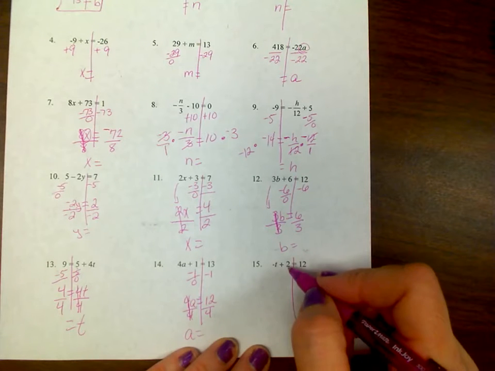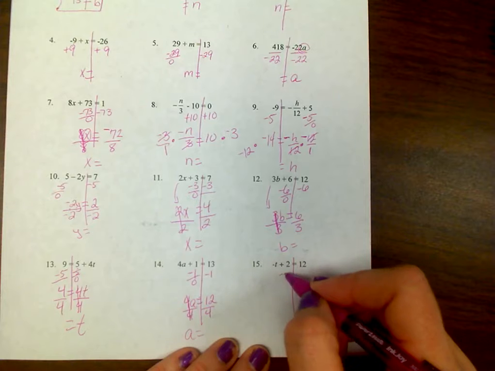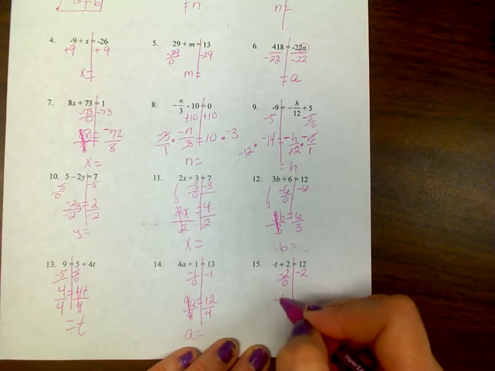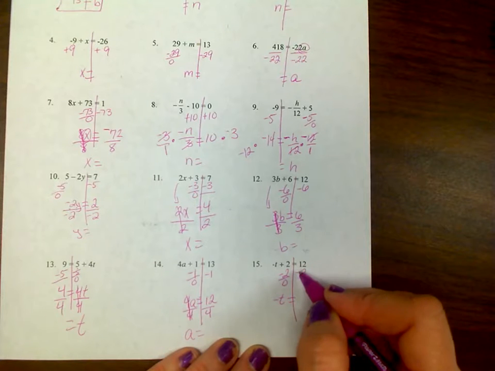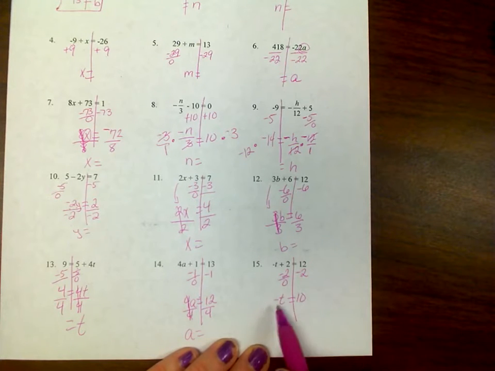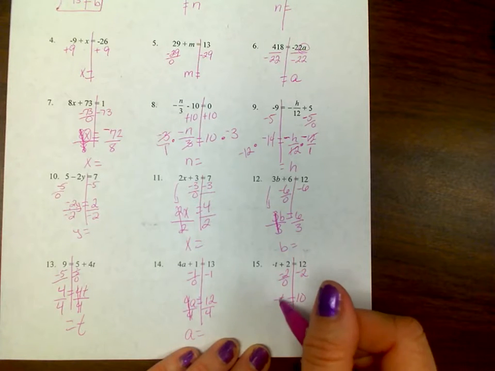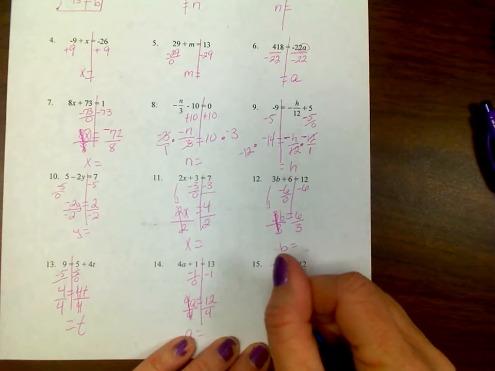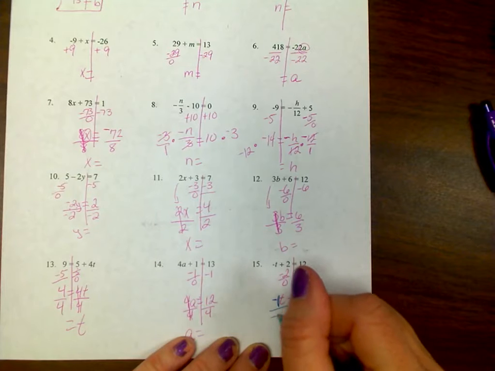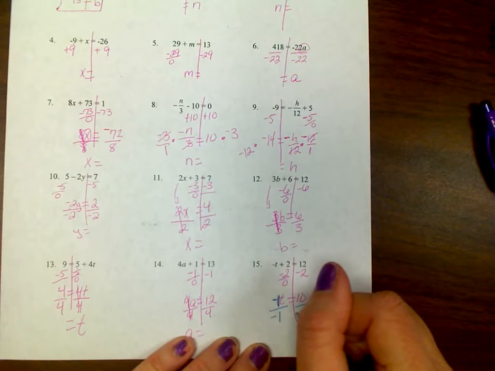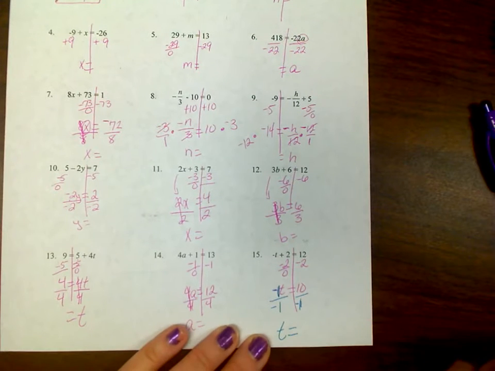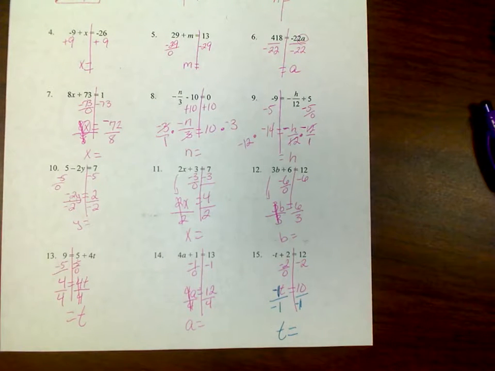15. I want to get my whole numbers together. So I want to subtract 2, leaves me with 0. Bring down your negative t. 12 minus 2 is 10. But remember earlier I said you cannot have a negative variable. So it's understood that there is a negative 1 here. A negative 1t. So you're going to divide by negative 1 to get that negative off of your t. So 10 divided by negative 1.